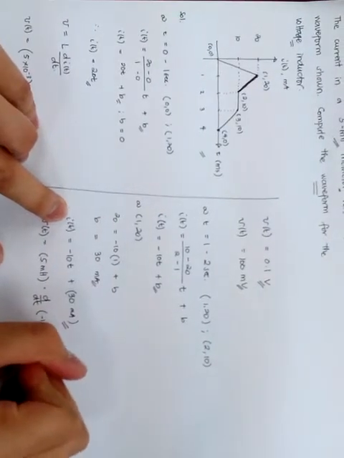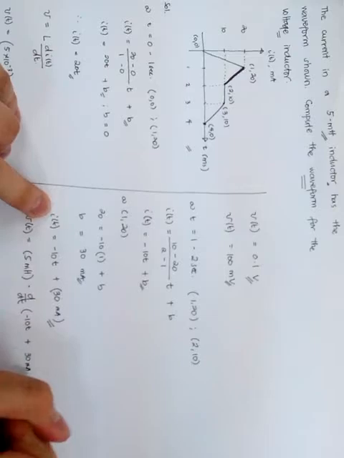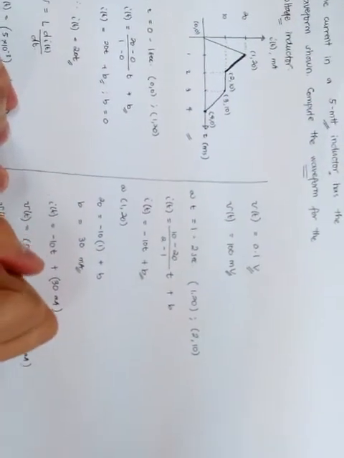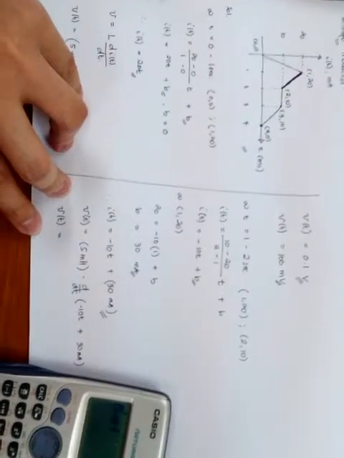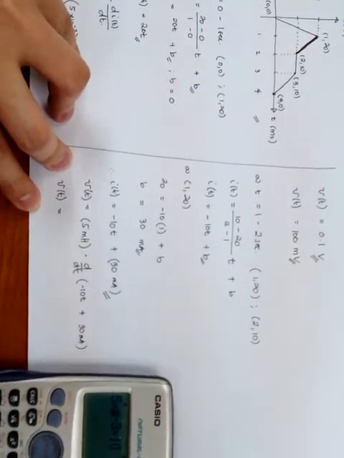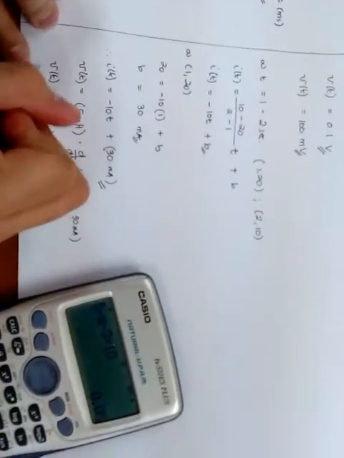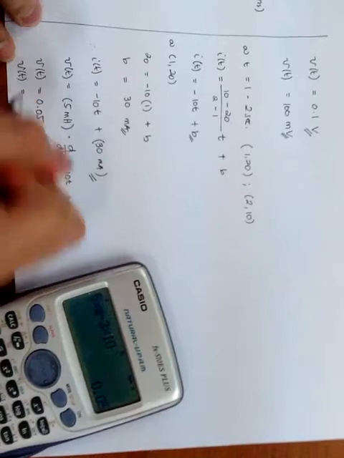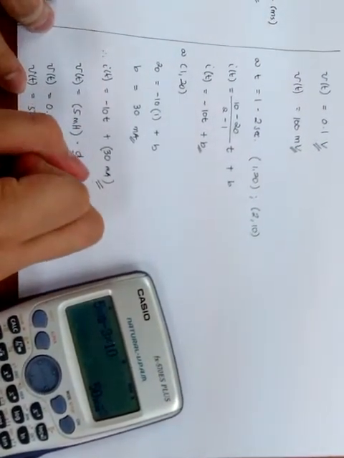We have negative 20 plus 30 milliamperes, and this results to 5e minus 3 times 10. Okay, that's 0.05 volts, or equivalently this is equal to 50 millivolts.